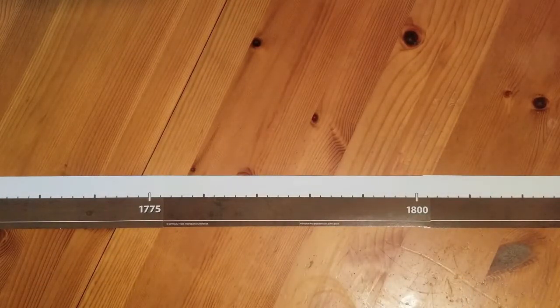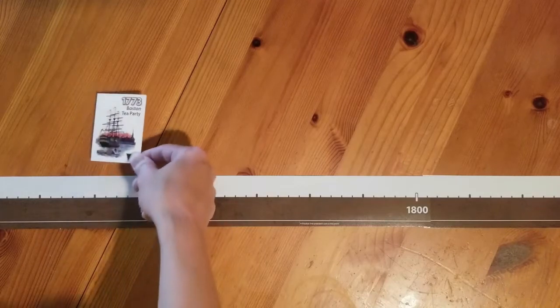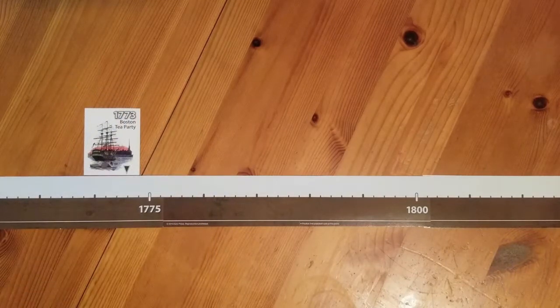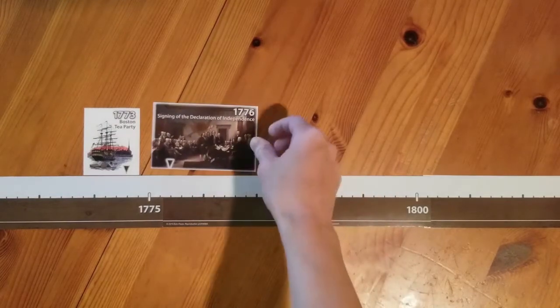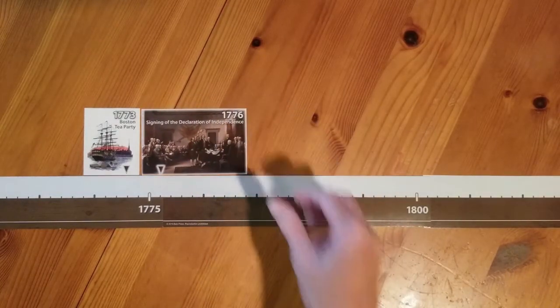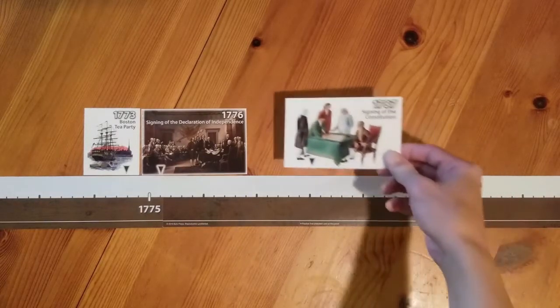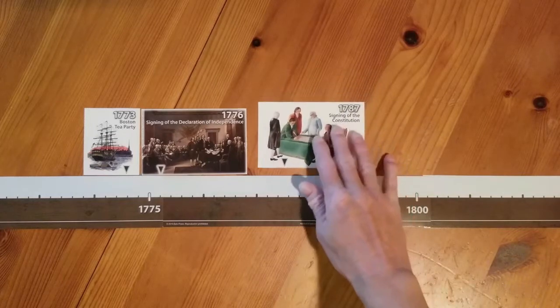Maybe in school we've been talking about the Boston Tea Party. So we would cut out the Boston Tea Party square, and we would add it to our timeline. Maybe we have also started talking about signing the Declaration of Independence. So I could cut that out and add it to our timeline. And then we might talk about the signing of the Constitution. I could also add that to my timeline.